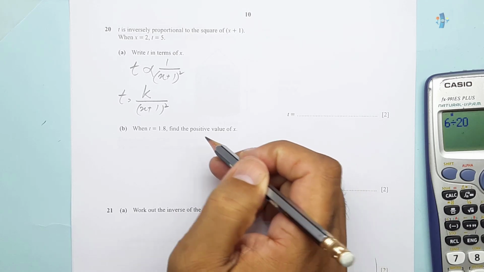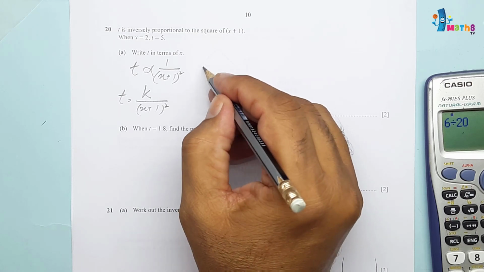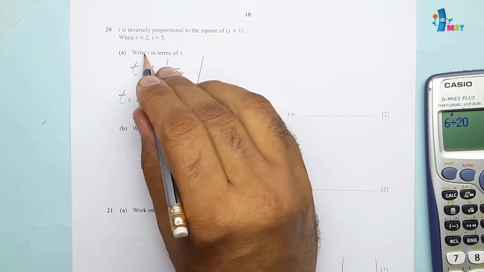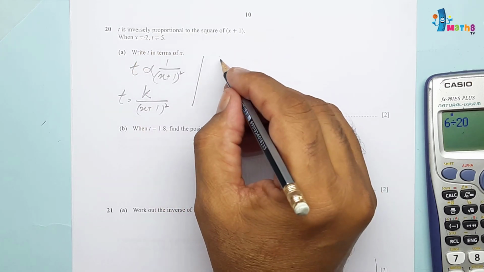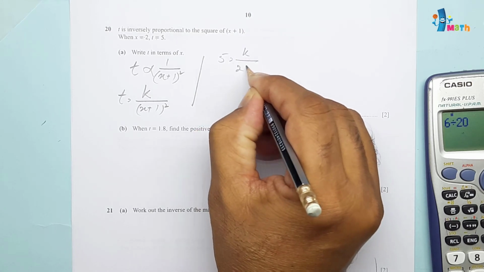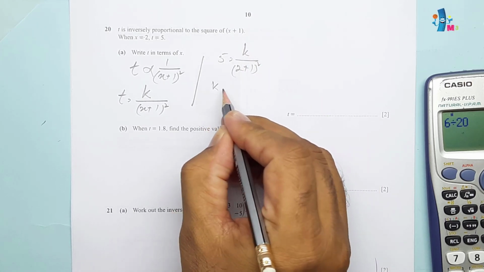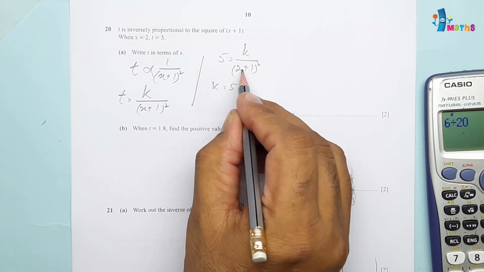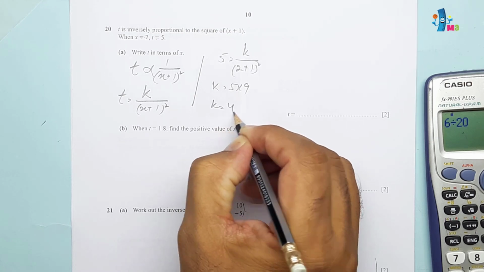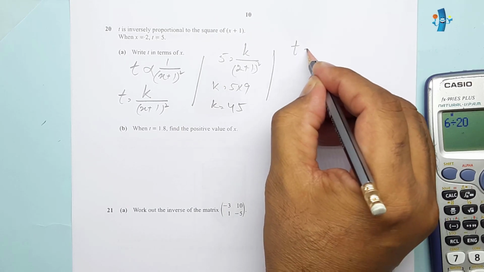And then t is equal to 16. Basically we have to find the value of k as well. So first, to find k, we can replace these two values. So t is equal to 5 when x is equal to 2. So 5 is equal to k over 2 plus 1 squared. And we can write k is equal to 5, and 2 plus 1 will be 3, 3 squared will be 9. So 5 into 9, k will be equal to 45. So we can write this equation in modified form.